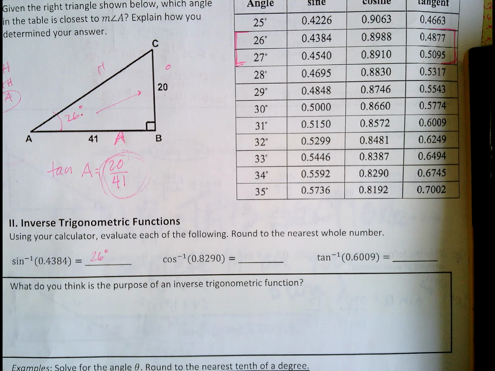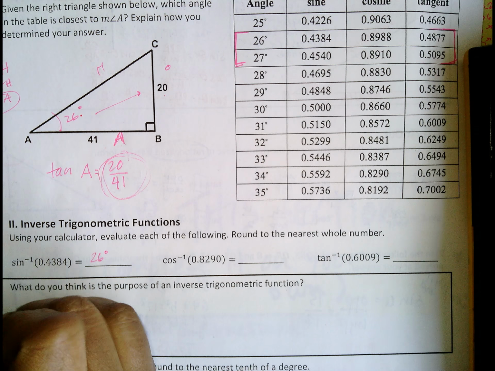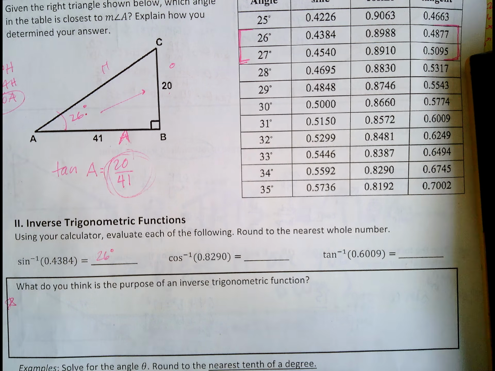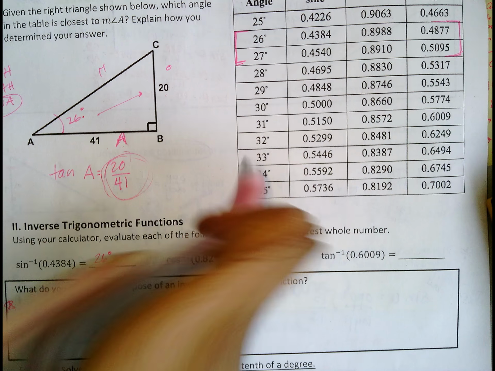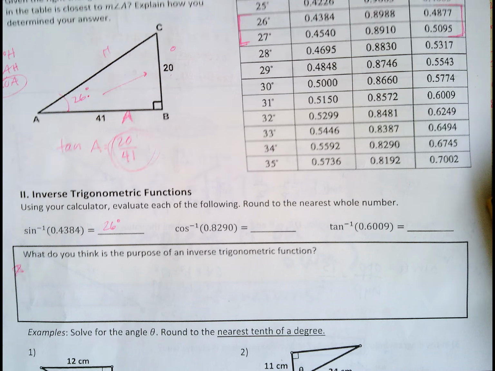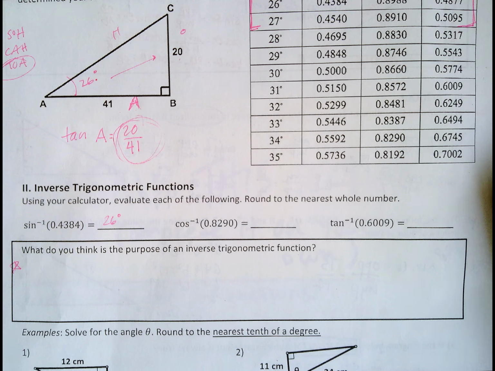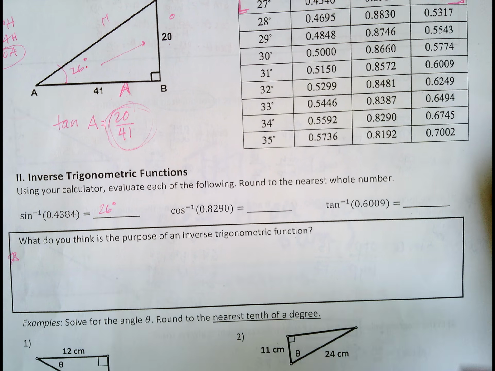How would you summarize what we use it to find? What do we use the inverse trig function to find? Fill that out yourself, okay? How did we use it here? What did we use it to find, okay? A quick one-sentence answer, doesn't have to be very long-winded. All right, and then we have some examples here.